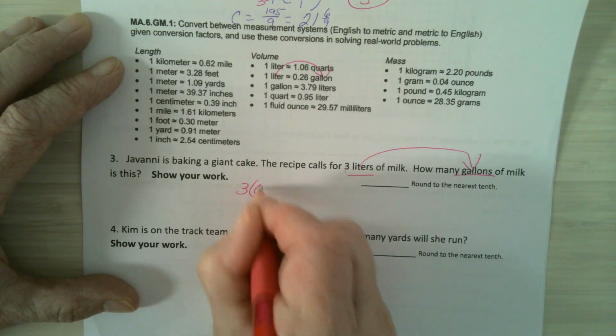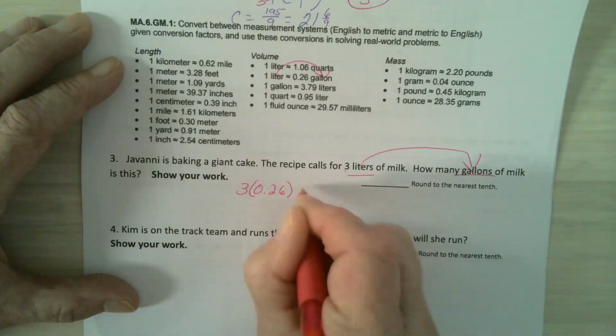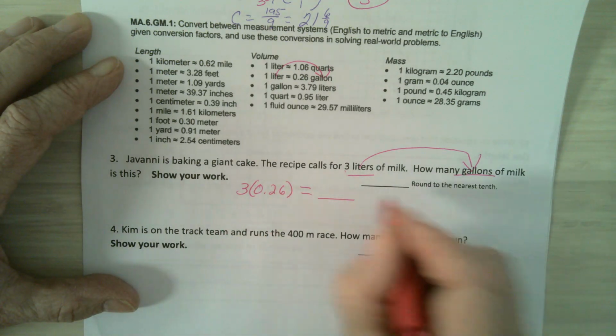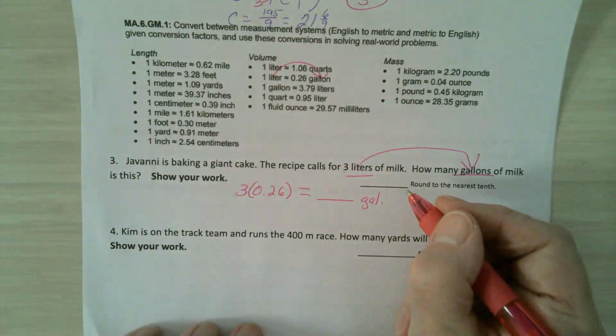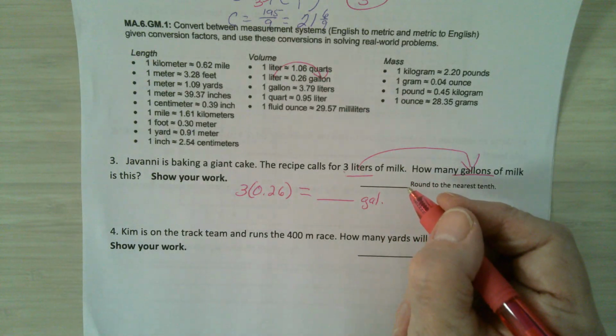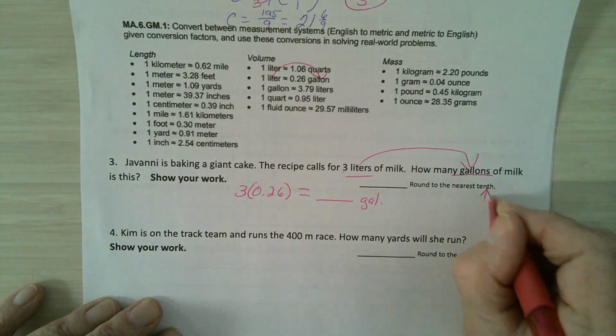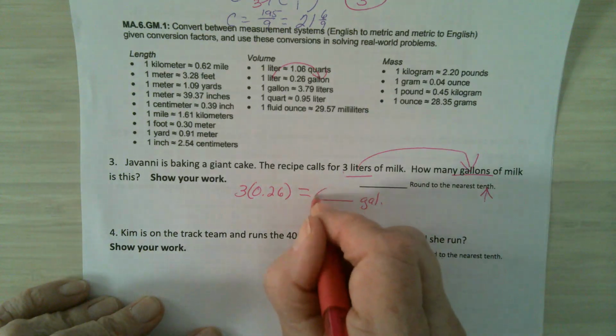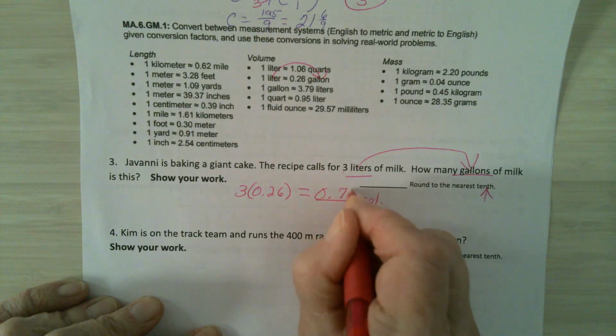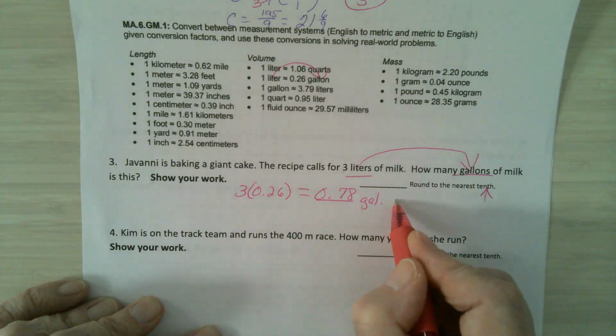So 3 times 0.26 will give you your answer for gallons. Oh, it says it wants it to the nearest tenth. So when you multiply, you're going to get 0.78.